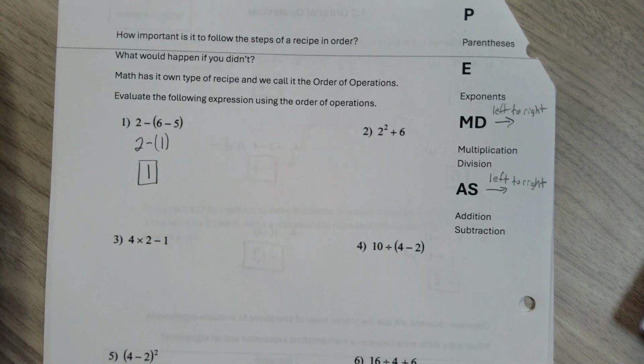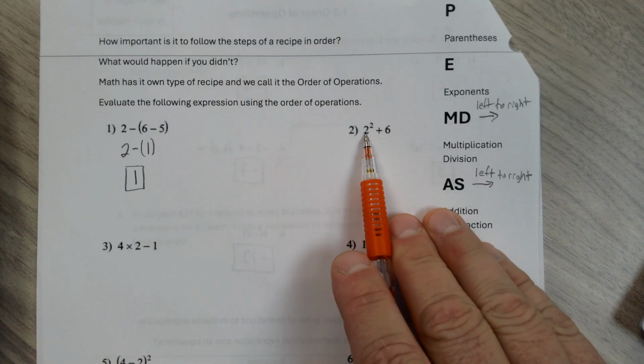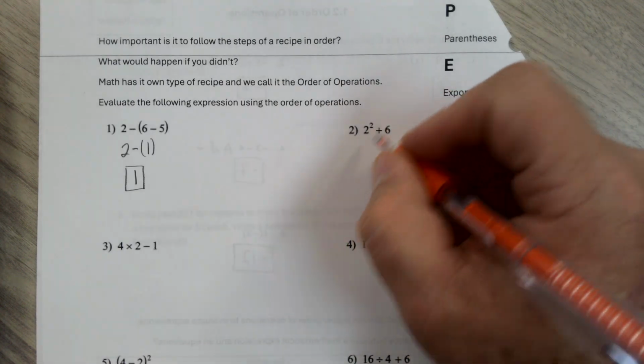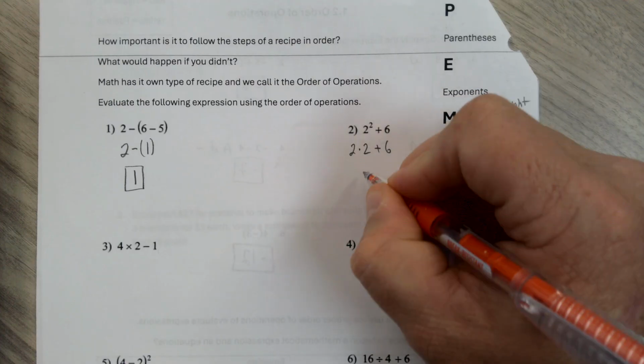Let's go to the next one. There are no parentheses here, so we skip that. We go to exponents. Yes, there is an exponent, 2 squared. So what does 2 squared mean? It means you take this base and you multiply it that many times. So it's 2 times 2, which is 4.